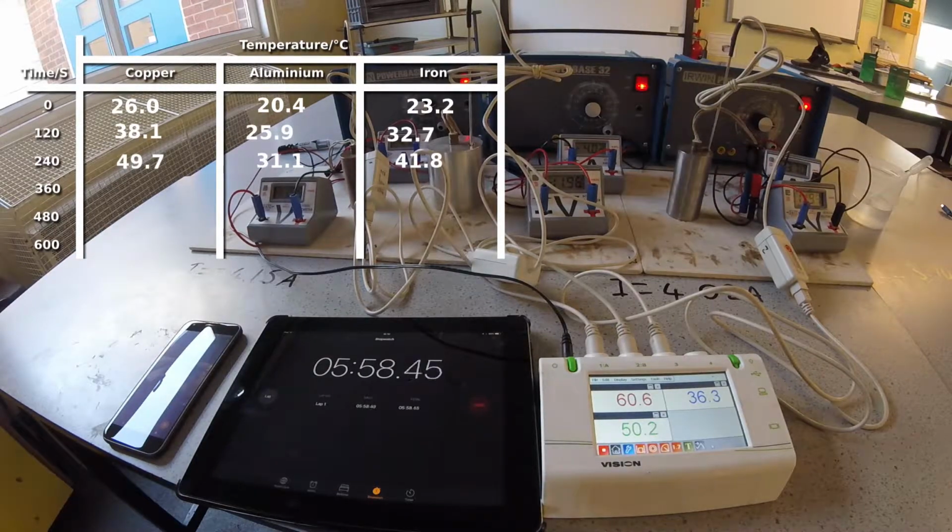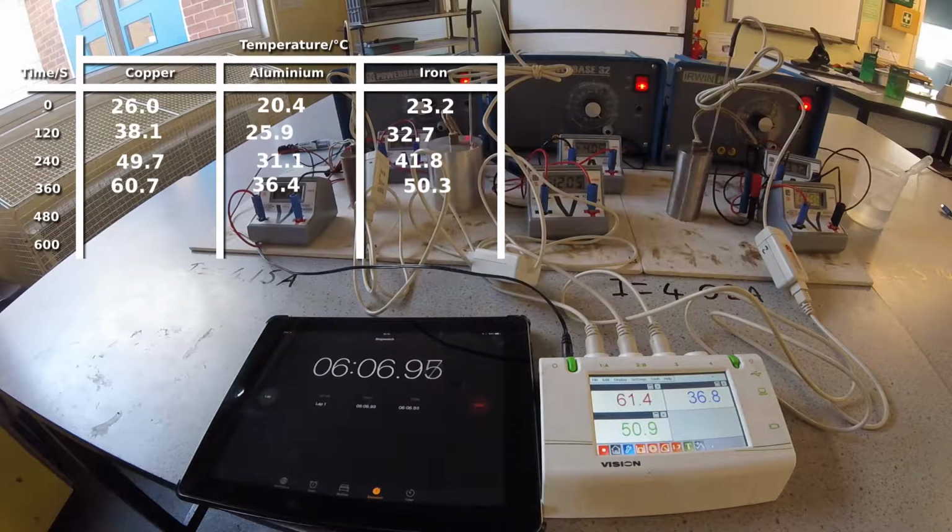Specific heat capacity is the amount of energy required to heat up 1 kilogram of a specific material by 1 degree C. And it's specific to the material. So aluminium will have a specific heat capacity specific to aluminium. Iron will have one specific to iron. Copper will have one specific to copper. Water has one. Any material has a specific heat capacity, because you can heat it up, and how much energy does it take to warm it up by 1 degree? Well, that's the specific heat capacity.